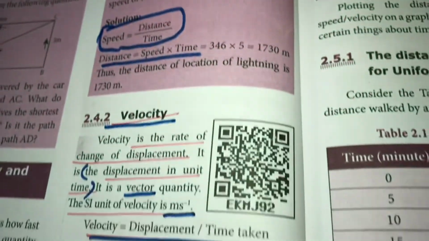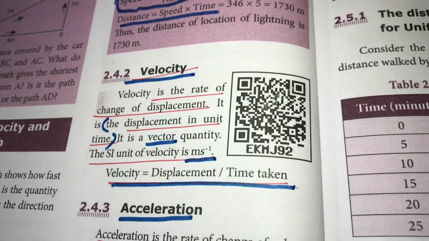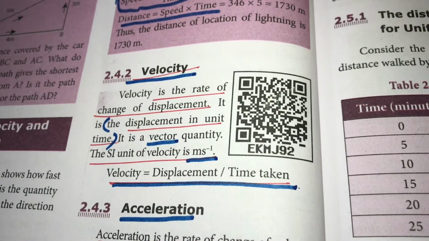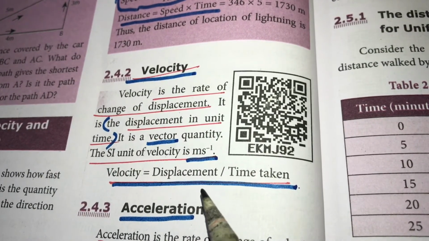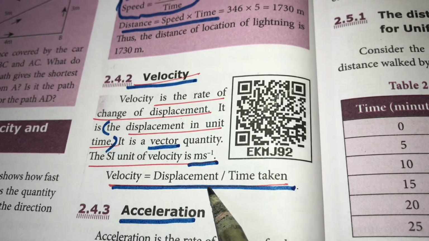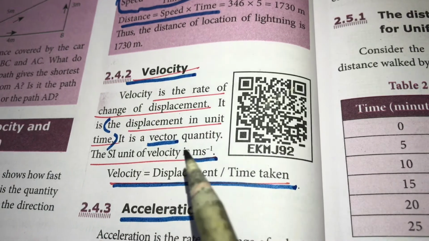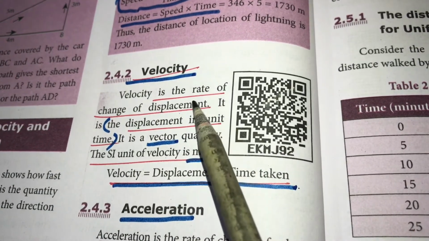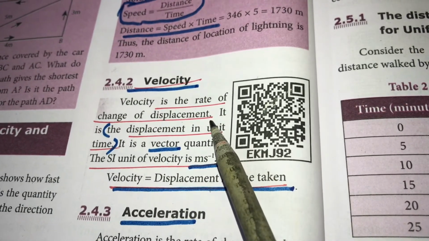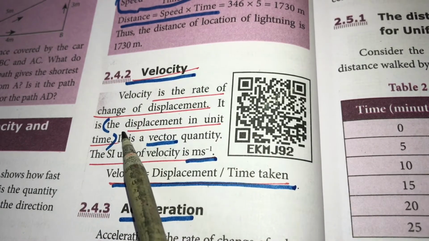Next one is what is velocity. Next definition, velocity. Velocity possesses both magnitude and direction, from displacement. So velocity is the rate of change of displacement in unit time. Here it is given.